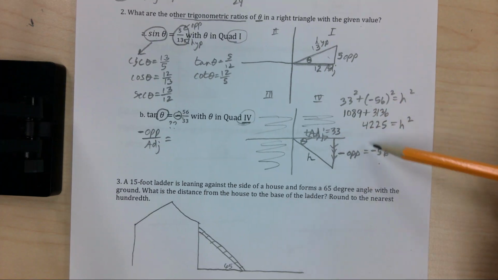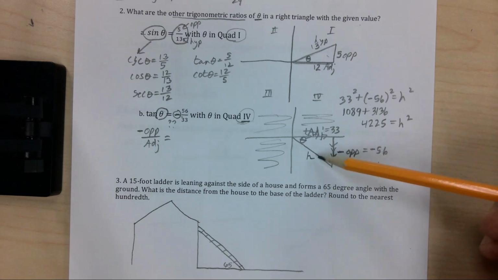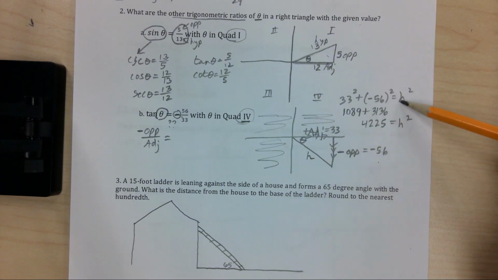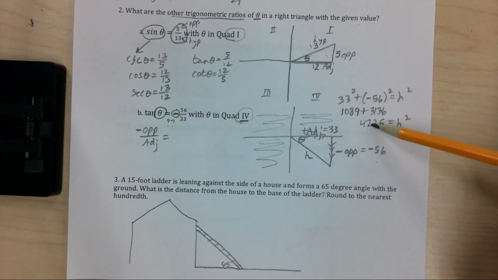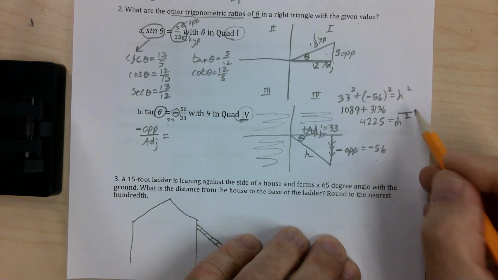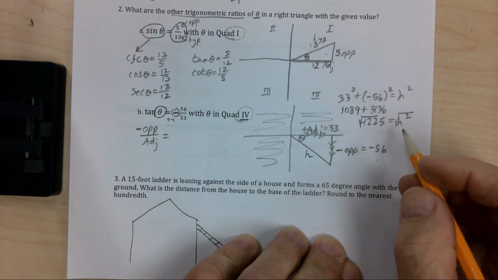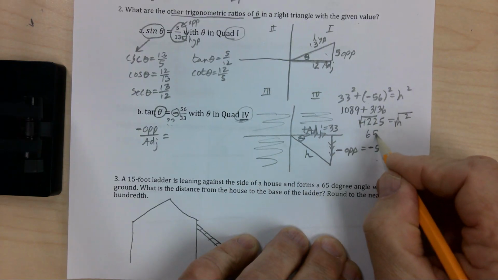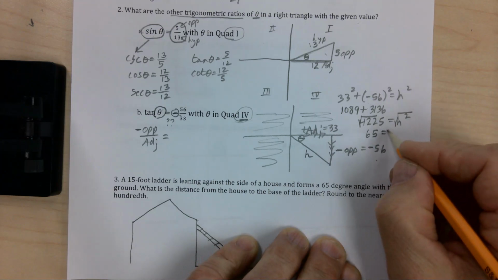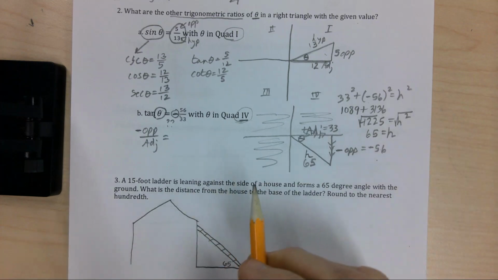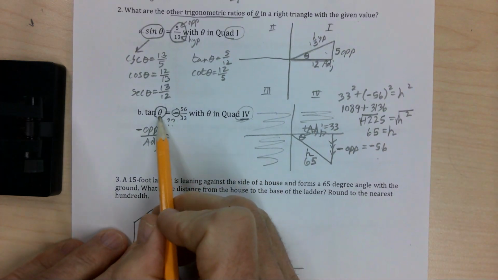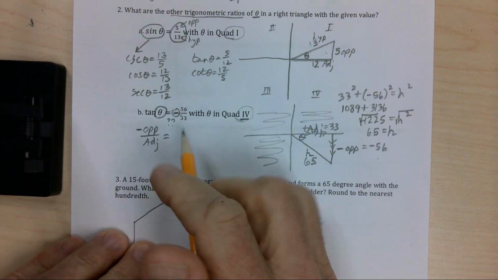A squared plus B squared equals H squared, or C squared, hypotenuse. Square that, add them together, and now I'm going to take the square root, and I already used the calculator, and it gives us a nice, neat 65 is our hypotenuse. Now we can find anything. So the easiest thing to do would be to find cotangent.